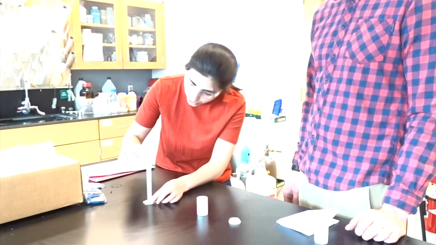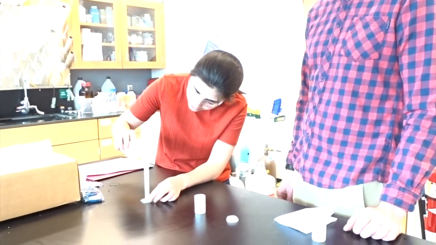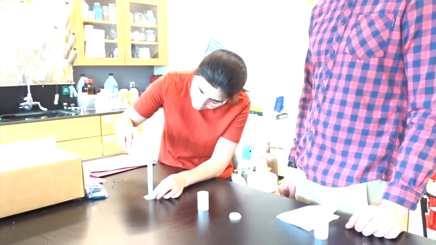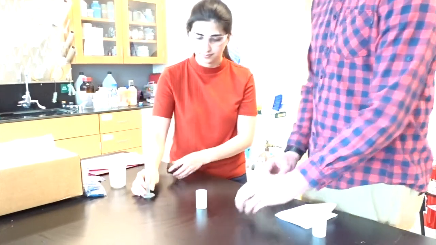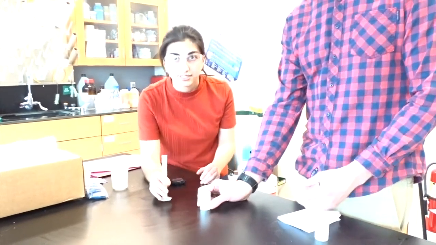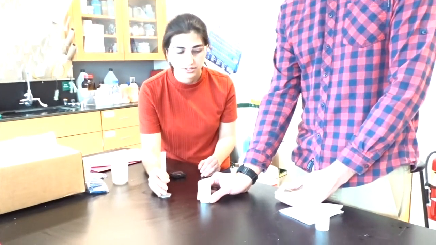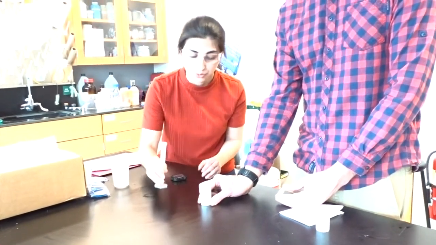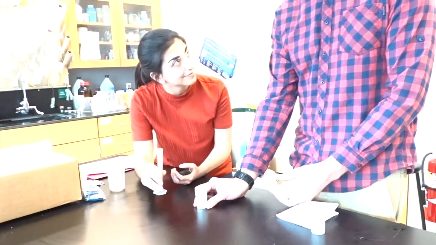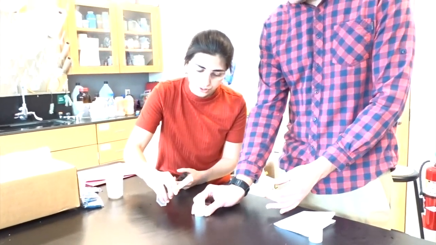So like we did before, we're going to measure out another 10 milliliters. And just to reiterate, when we add the water, we should quickly seal the film canister and make sure that the top is on tightly to avoid gas leakage. Ready? 1, 2, 3.